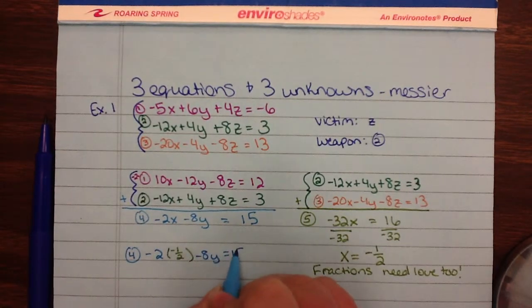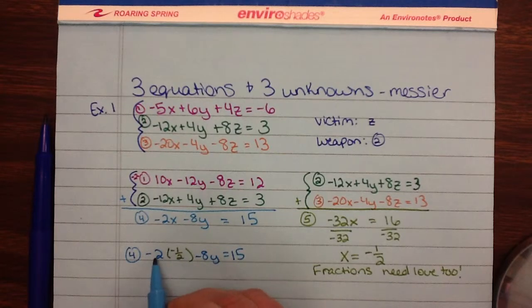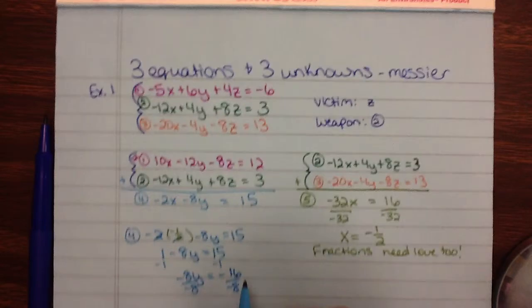equals 15. Negative 2 times 1/2, that cancels, so I've got a negative times a negative. 1 minus 8y equals 15. If I subtract 1, I get negative 8y equals negative 16. Divide both sides by negative 8.